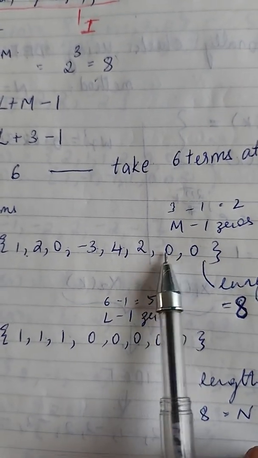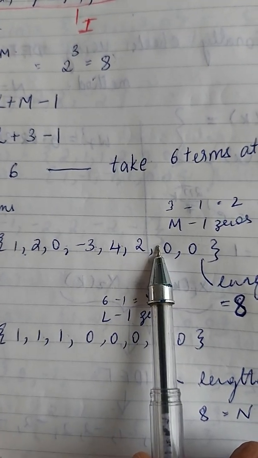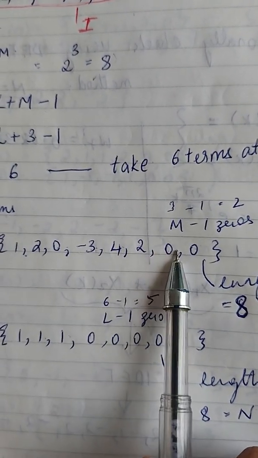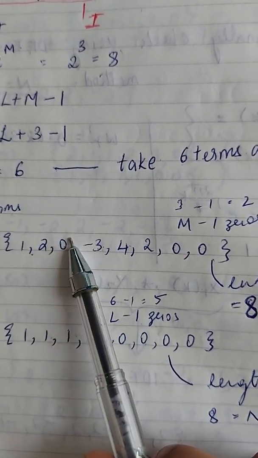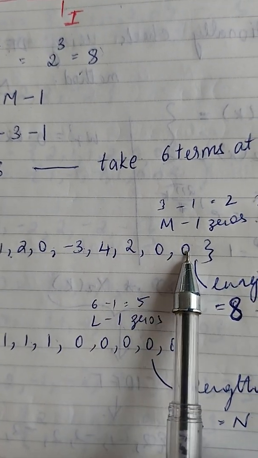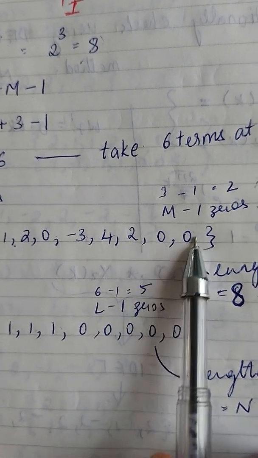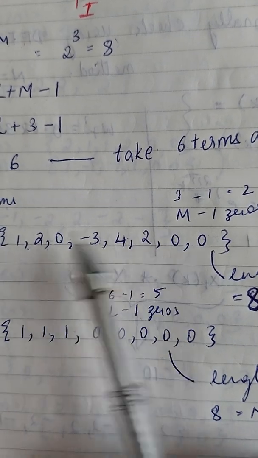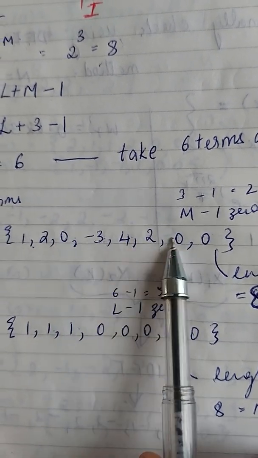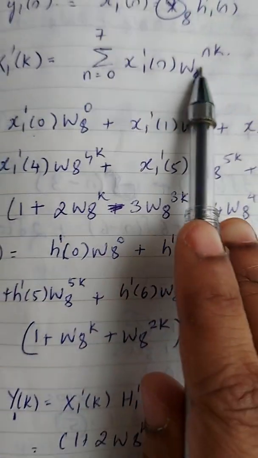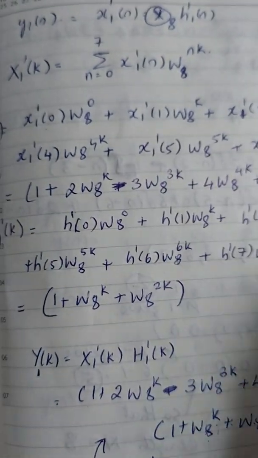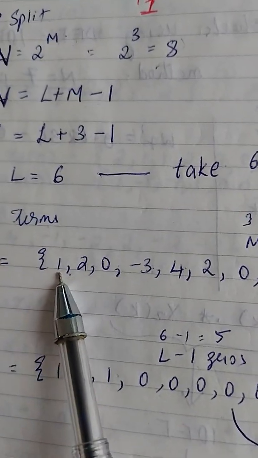The 0 terms you can ignore, because x of 0 value, x of 0, 1, 2, 3, 4, 5, 6, 7, 8. So x of 7 and x of 8 values you can ignore. Even the 0 value you can ignore. So respectively, you substitute in this equation. Okay, expanded equation, substitute. You can directly see the index value.